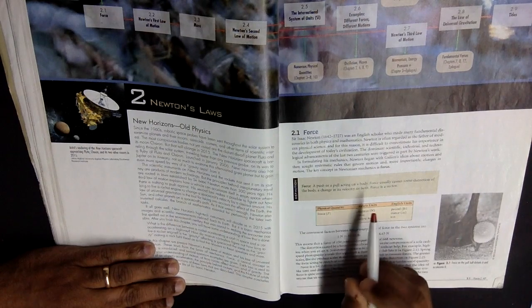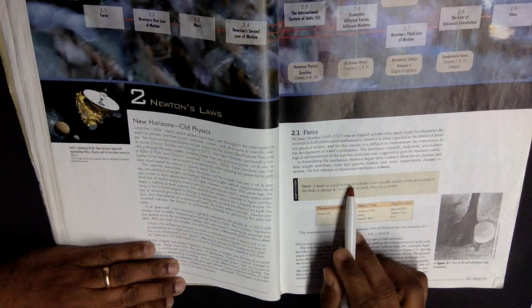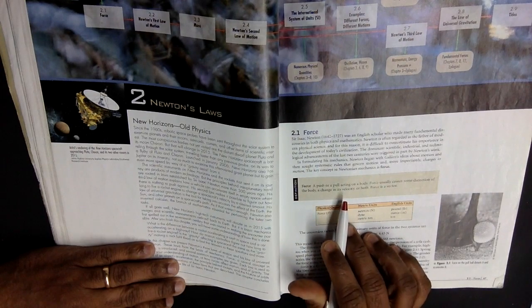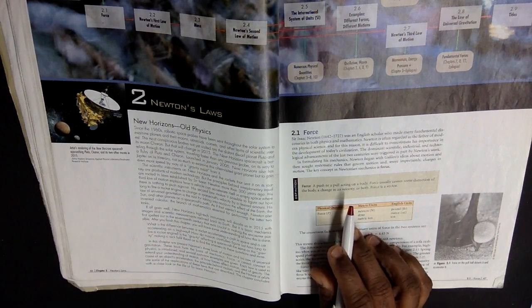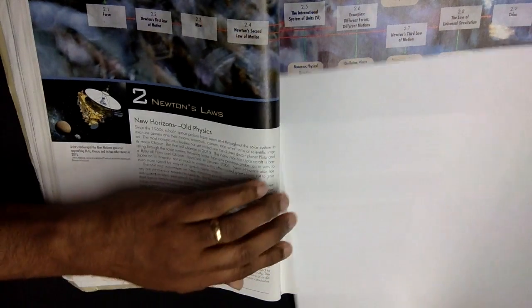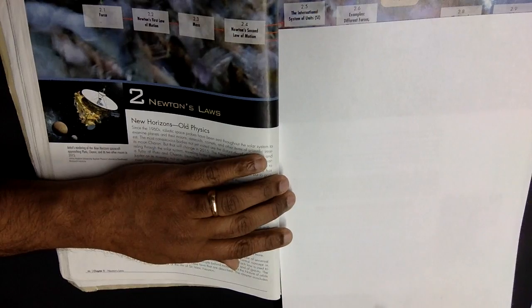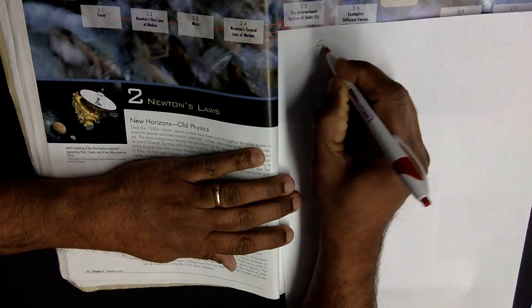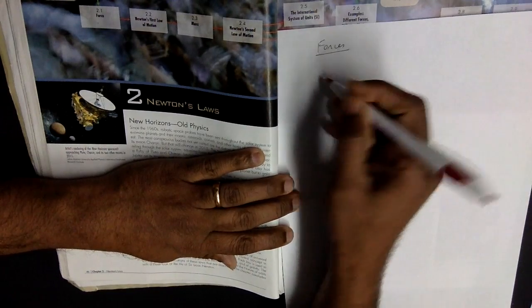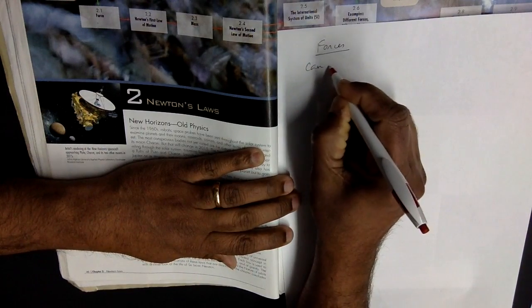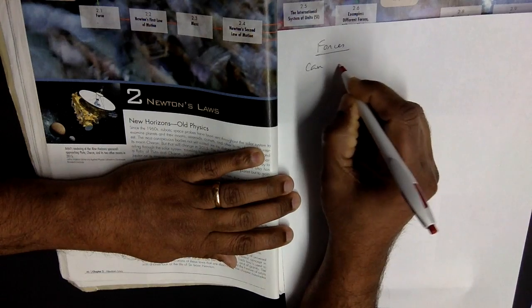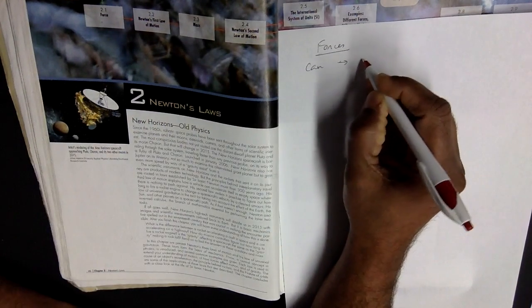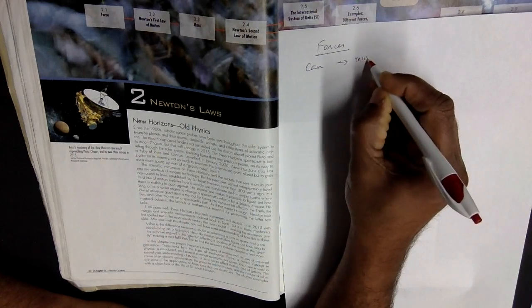So what we learn from here is that force is a push or a pull. Now, what can a force do to an object? What it can do, it can move an object.